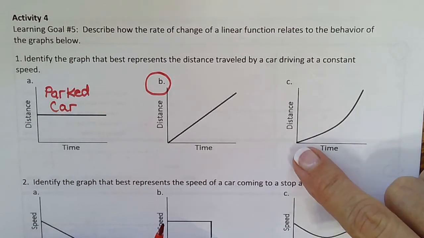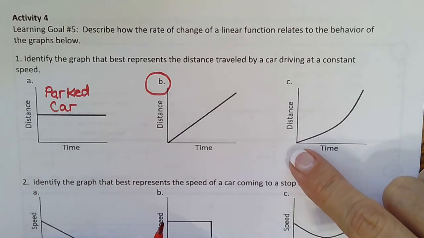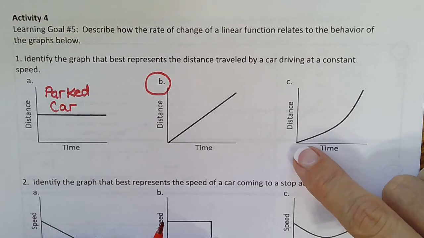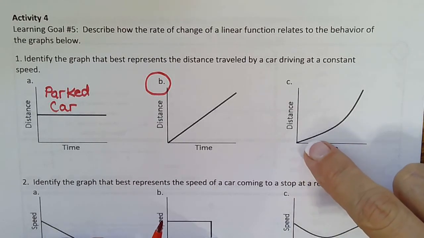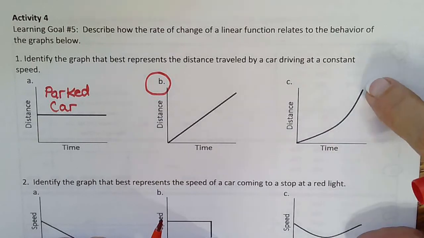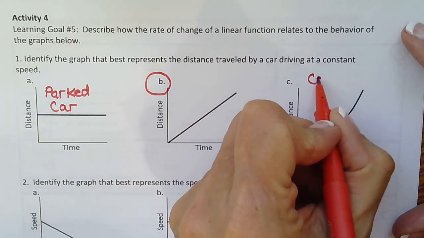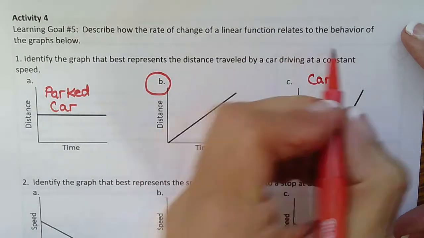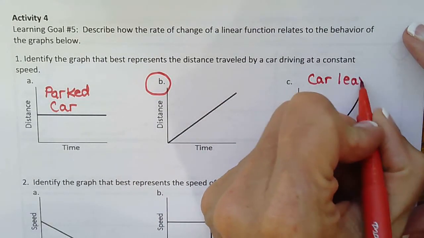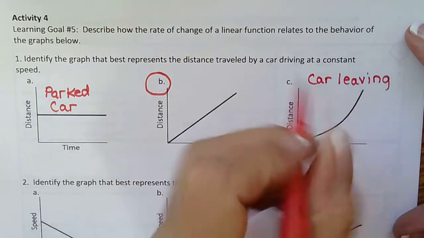So this would be more like a car at a stop sign. So it's not a constant speed because they're going slow, and then faster. So this would be a car leaving a stop sign, or leaving your driveway, where it's a slow rate of acceleration.